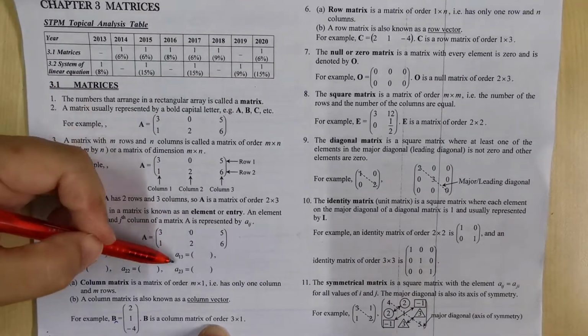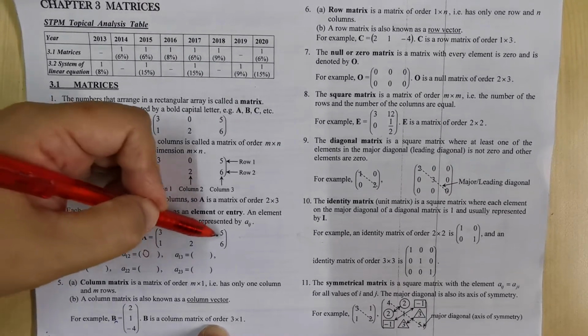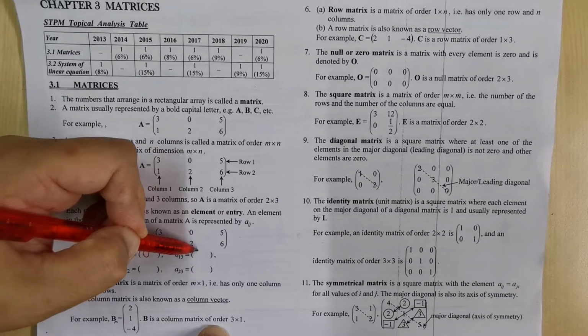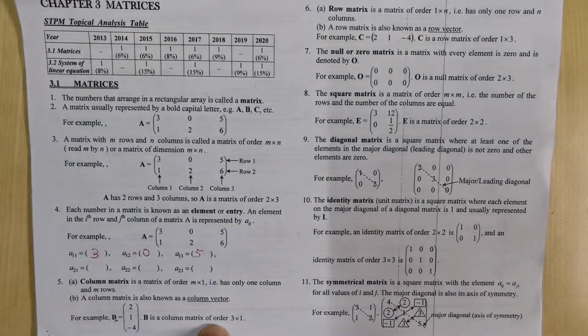Right? So a13 is first row, third column. So number 5. All right, and so on. So the rest you can fill out. All right.